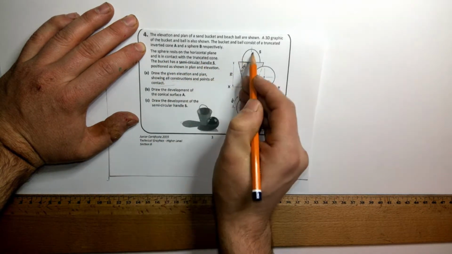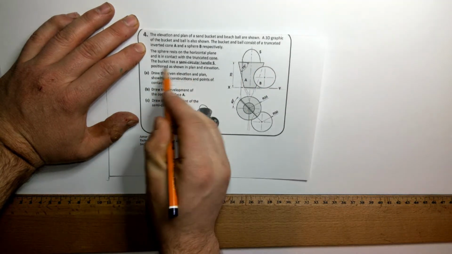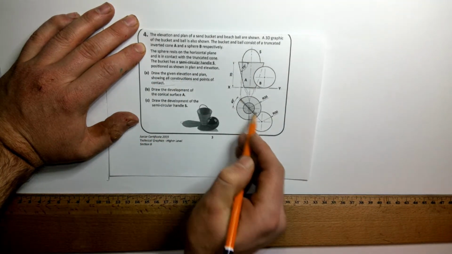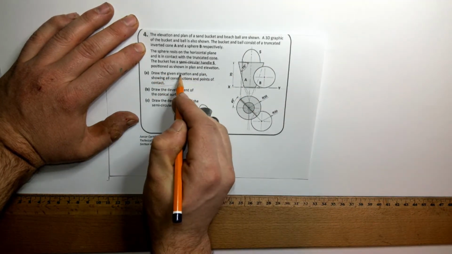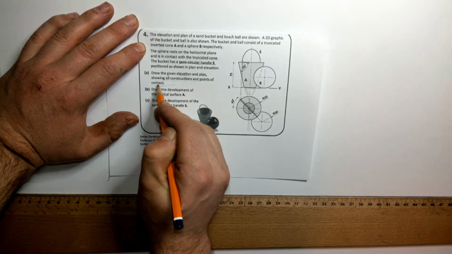The bucket has a semicircular handle S. Draw the position as shown in plan at 45 degrees and elevation here, so it appears as an ellipse in elevation. Part A, draw the given elevation and plan showing all constructions and points of contact.